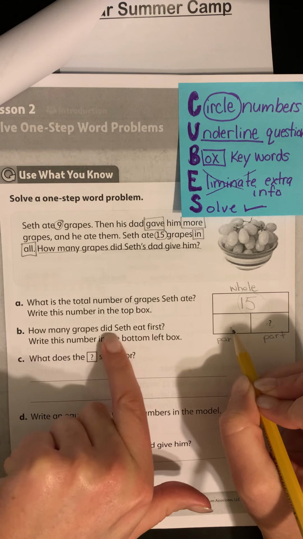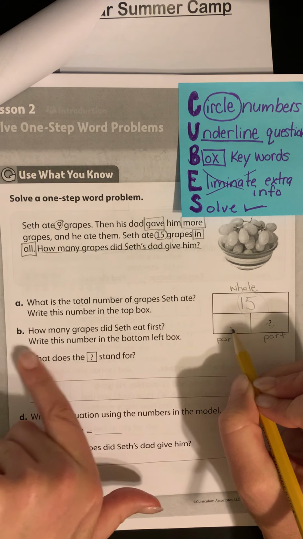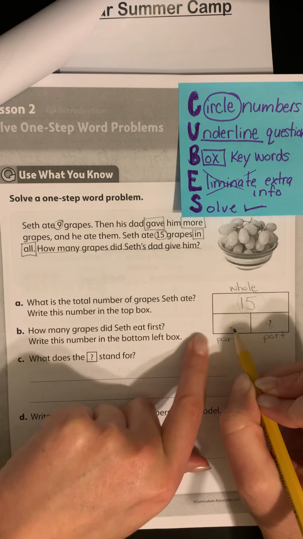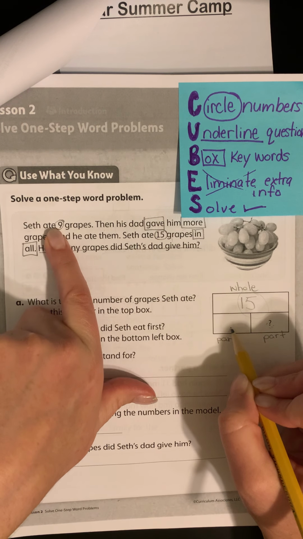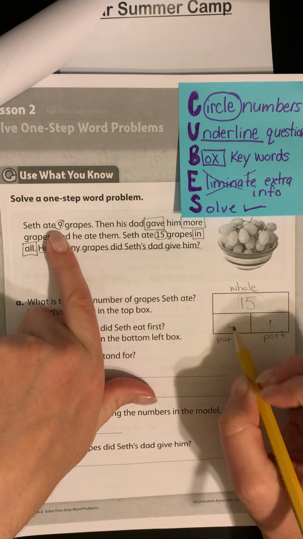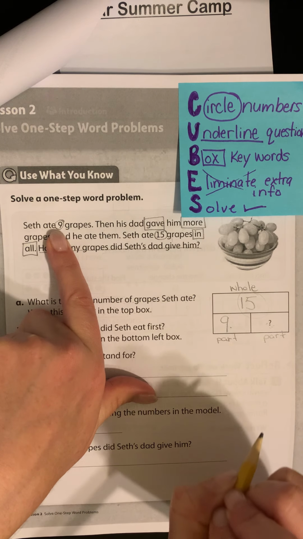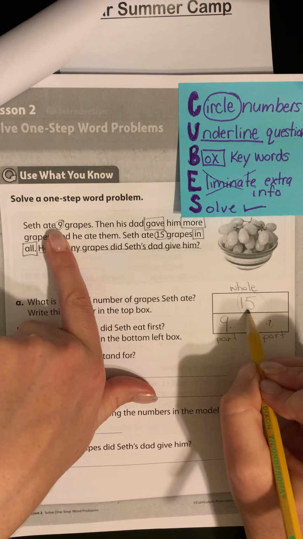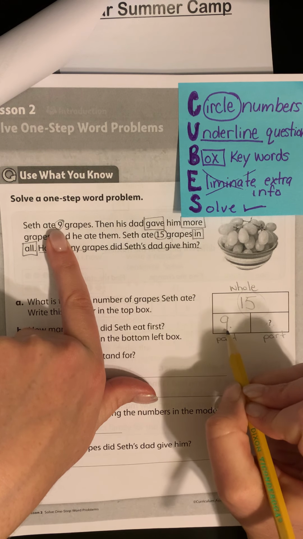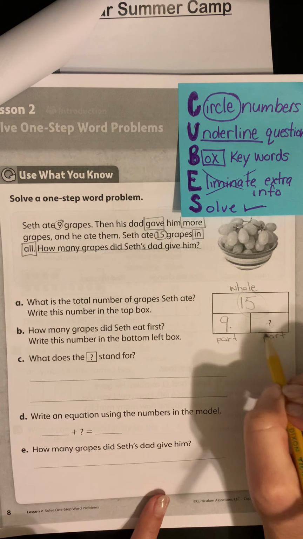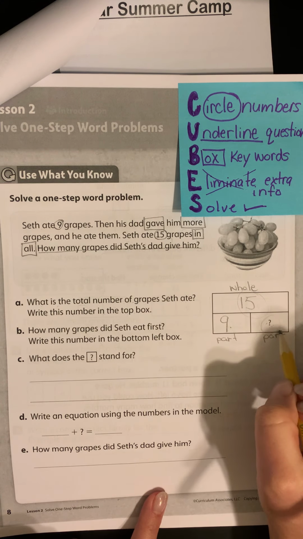How many grapes did Seth eat first? Write this number in the bottom left box. We know, we circled it, that he ate 9 grapes. So now I can see that I have 15 as my whole number, 9 is one part, and we need to solve for this missing part right here.